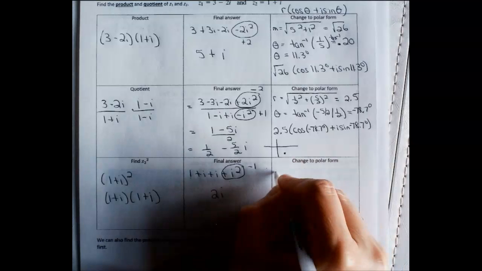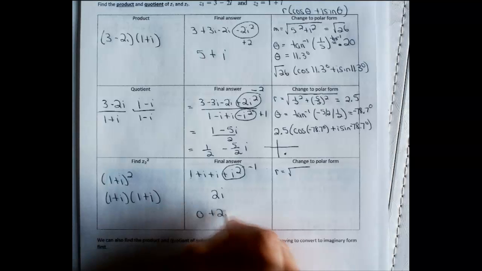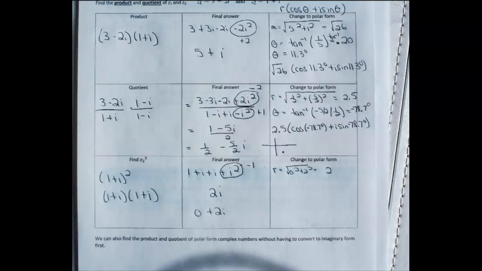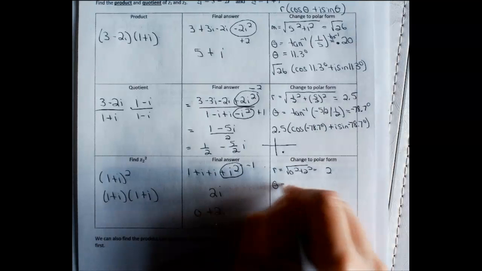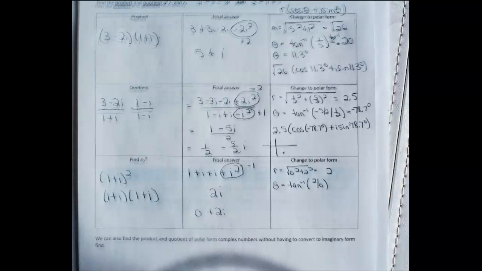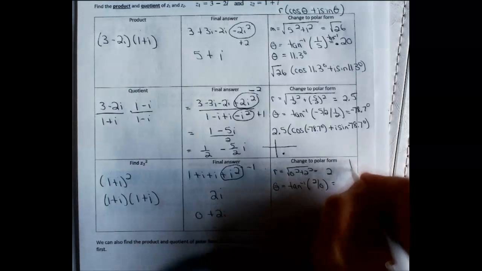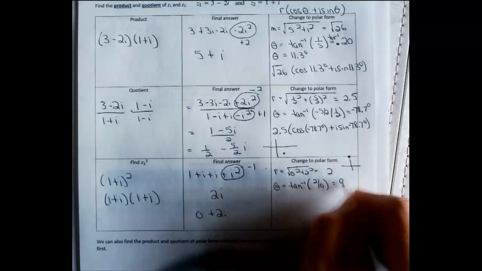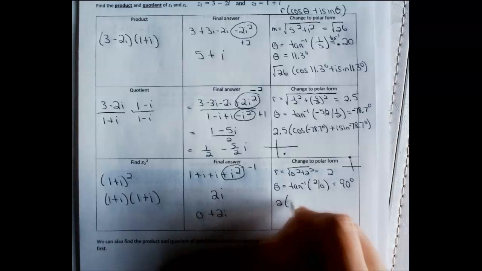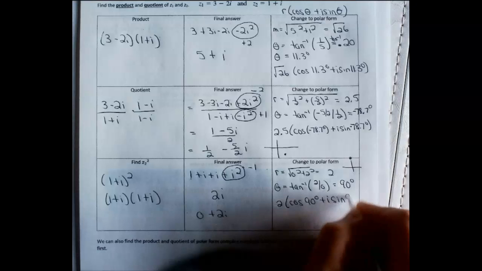So again, if I want to find my magnitude, or r, if you think about this, 0 plus 2i, that would be 0 squared plus 2 squared, which ends up giving me 2. If we want to find the angle, we are doing inverse tan of 2 divided by 0, which means we're looking for when the tangent is undefined, which would be at the top of your unit circle here, which is 90 degrees. So again, in polar form, we would have 2 cosine 90 degrees plus i sine 90 degrees.